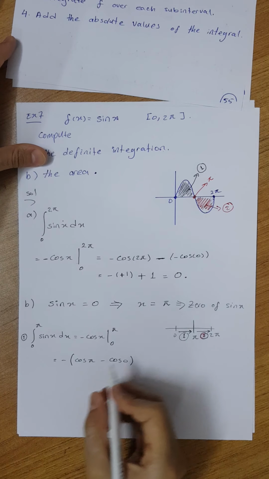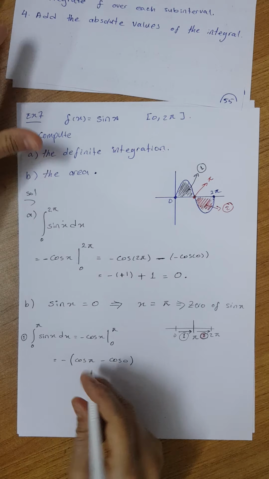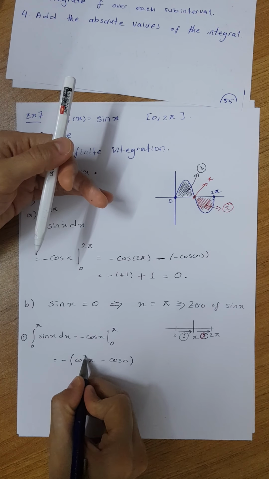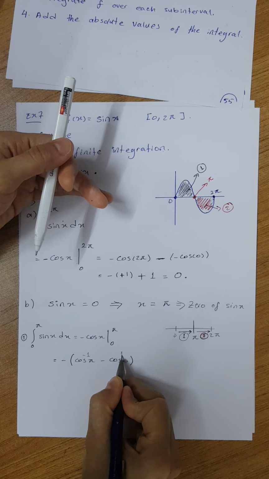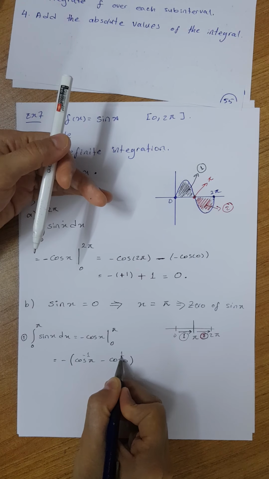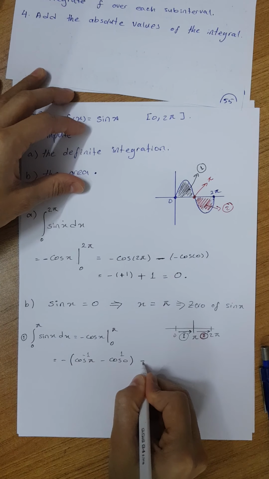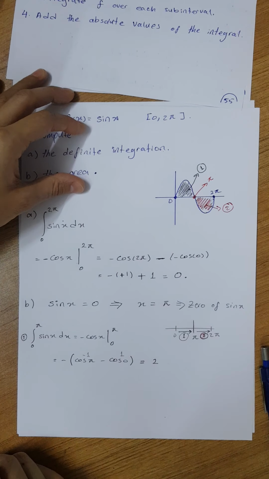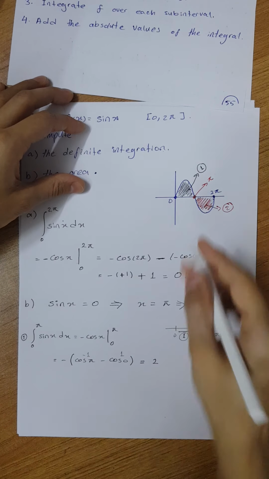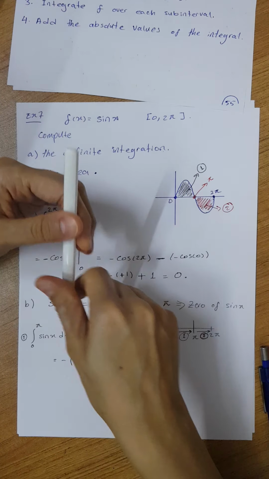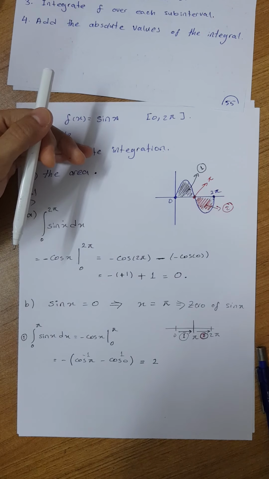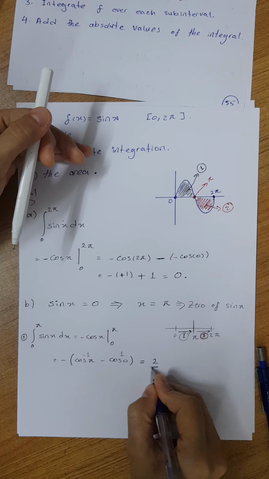Cosine of pi is equal to -1, and cosine of 0 is 1. -1 minus 1 is equal to -2. -2 with a negative outside, the result is equal to 2. That's the area of that part. So the area of that part is equal to 2.